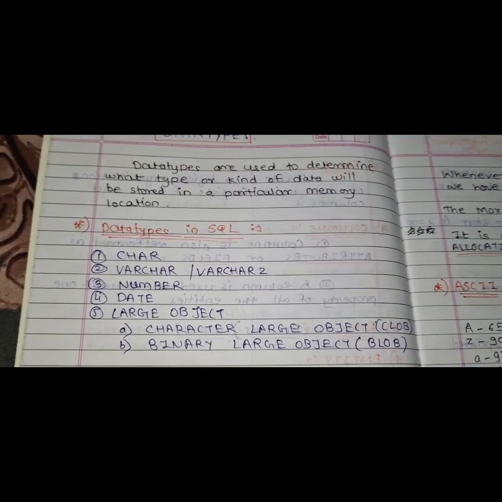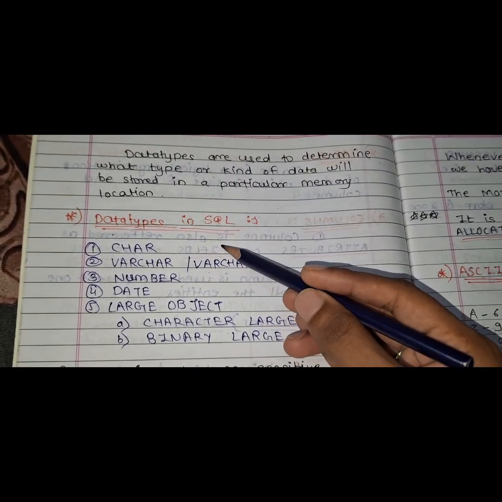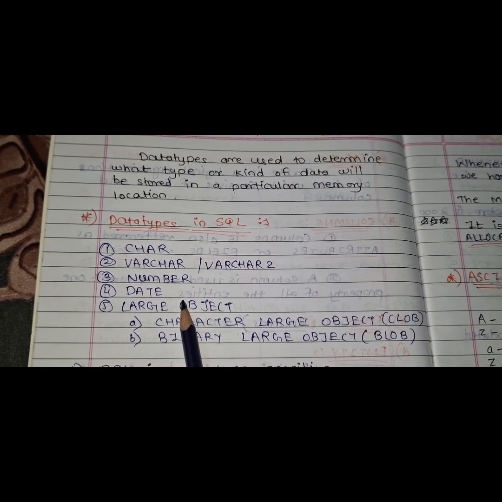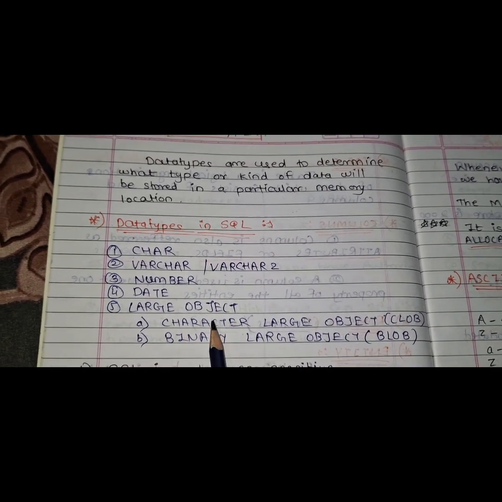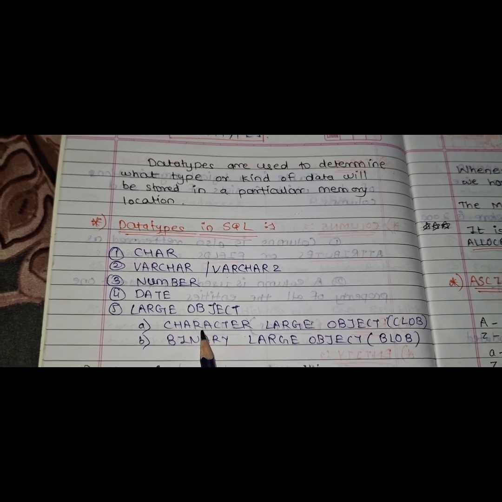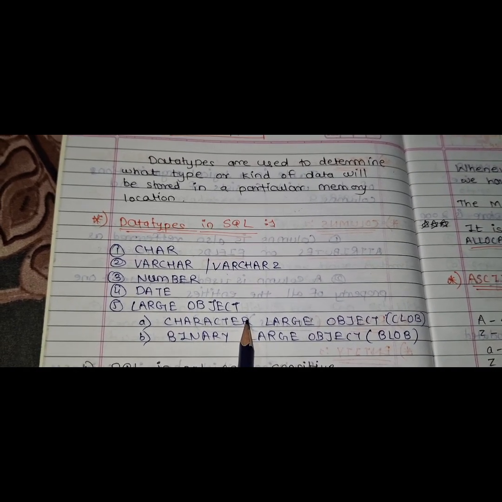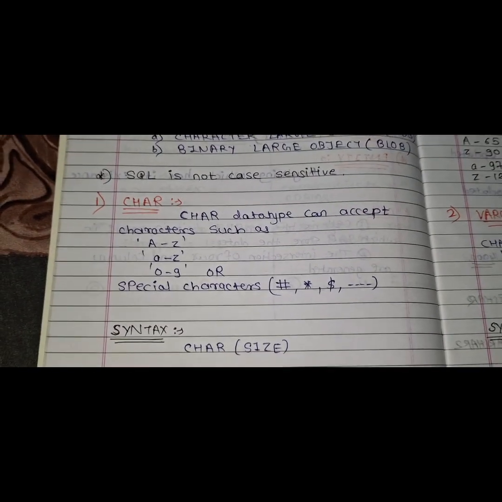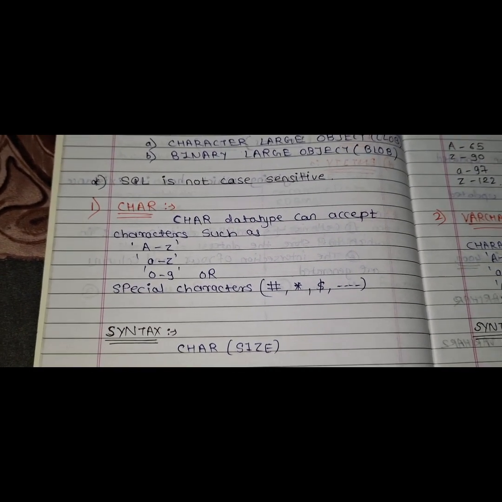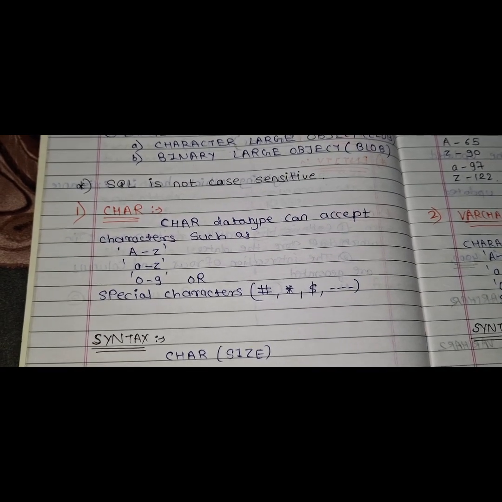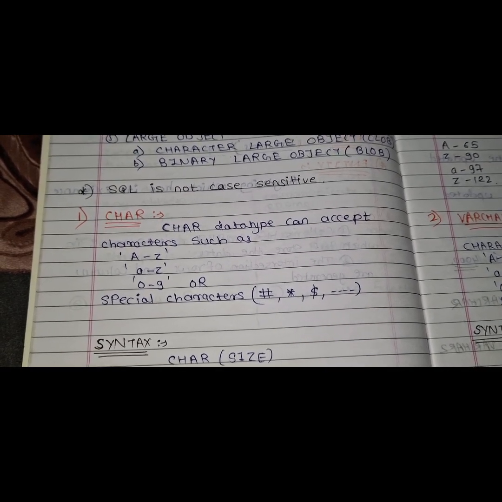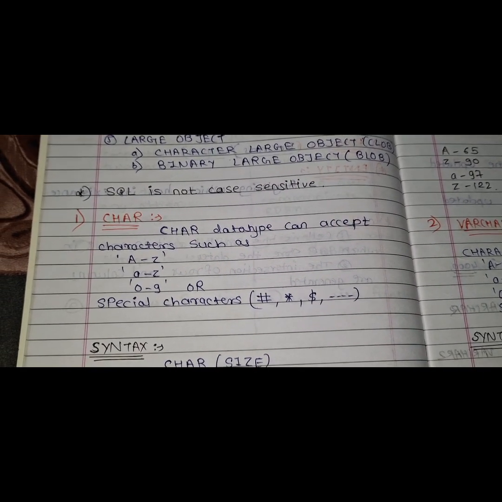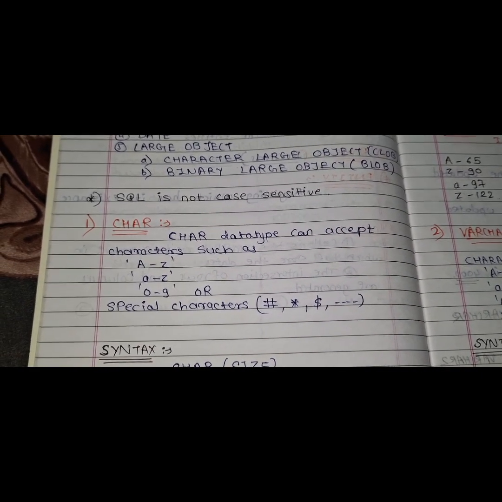There are 5 types of data types in SQL. First one is char, second one is varchar and varchar2, third is number, fourth one is date, fifth one is large object. In a large object we have two sub data types, CLOB and BLOB. CLOB means character large object, BLOB means binary large object. Let's understand each one by one. Before proceeding, I want to inform you that SQL is not a case sensitive language. We can write any statement in lower case as well as in capital letters.